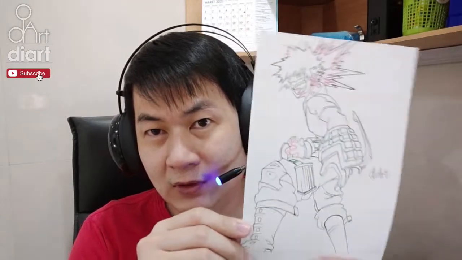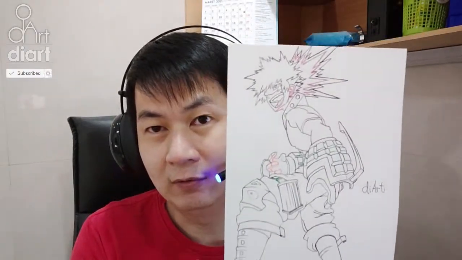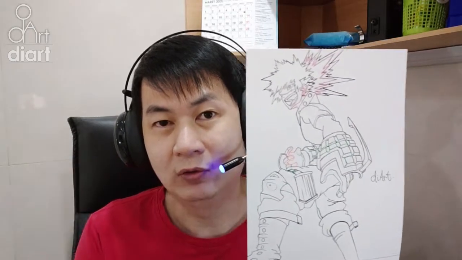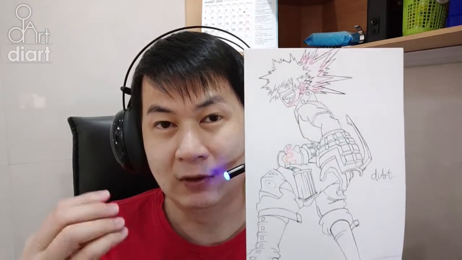So this is what I'm going to draw, Bakugo. This is what I've drawn without grids, and I'm going to show you guys how I draw it from start to finish using the perfect anatomy and also stickman and some simple blocks to create those dynamic poses. So let's watch this one together guys, let's go.